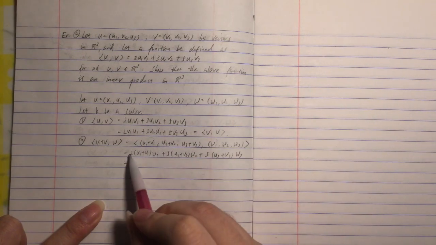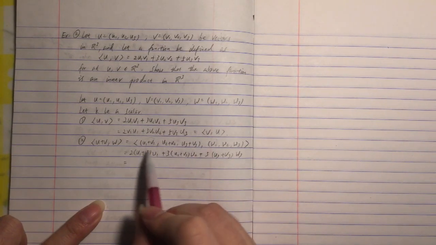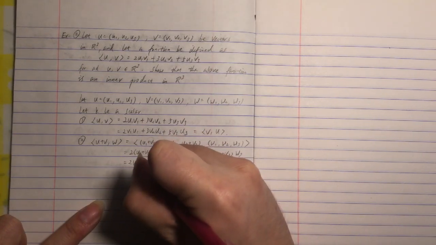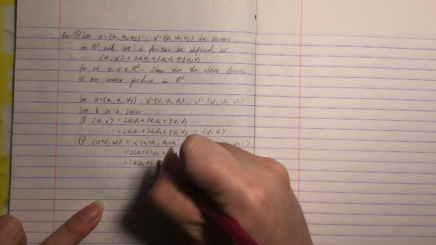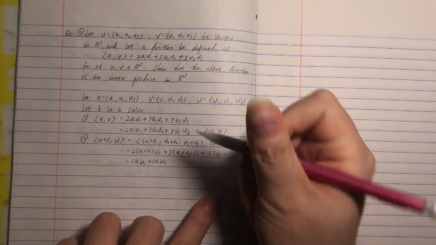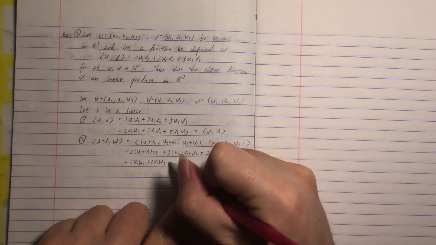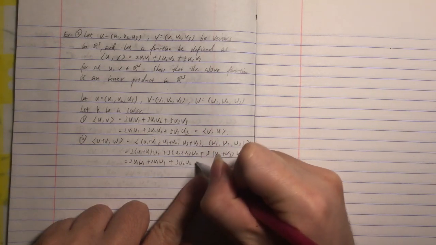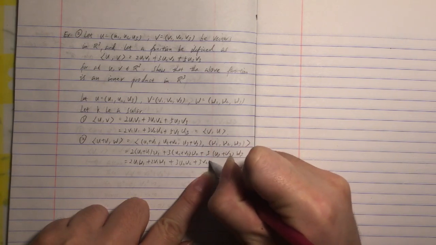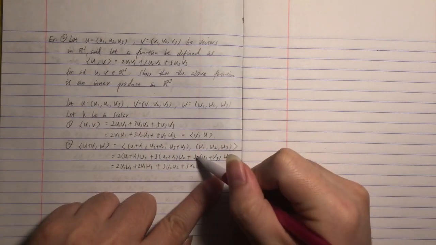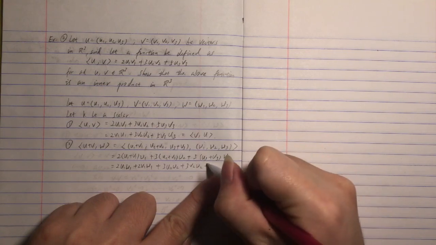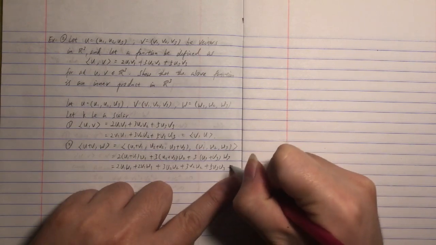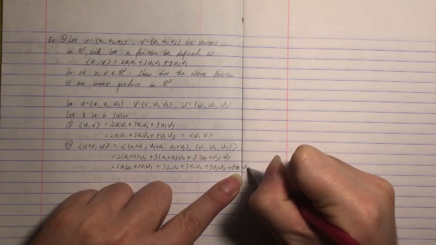Then distribute 2 and w1. Those are real numbers, so I can distribute. I get 2u1 w1 plus 2v1 w1. If I distribute 3, I get 3u2 w2 plus 3v2 w2. Next, distribute 5 and w3. I get 5u3 w3 plus 5v3 w3.